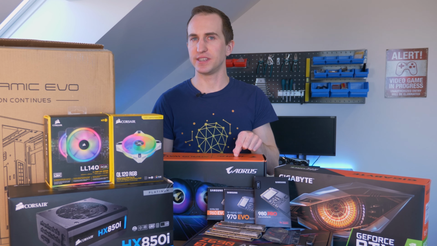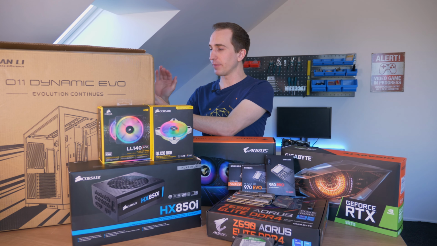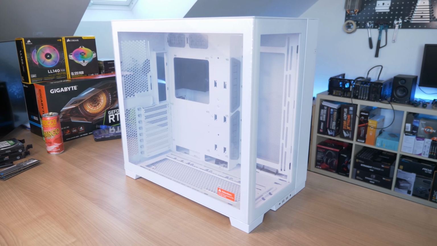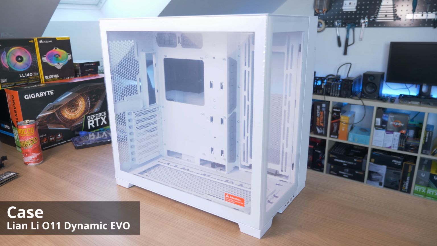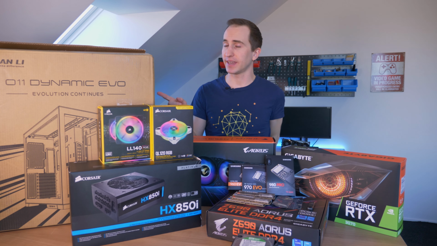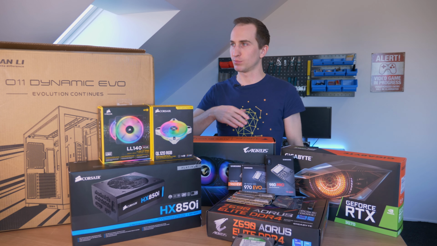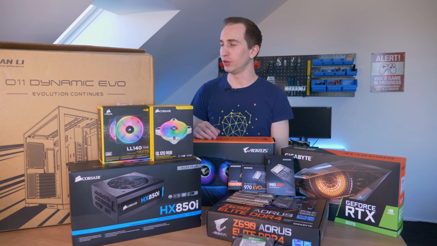And then finally, we have to talk about the case that I selected for this build. I'm really excited for this. So this is the Lian Li O11 Dynamic Evo. This is a very recently released case, an updated version of the O11 that probably everybody and their mother has already built a computer in.